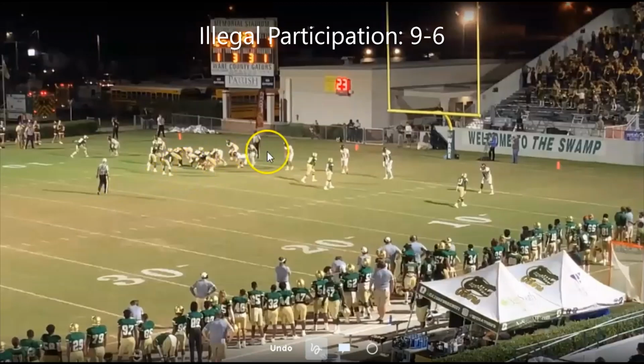Replay the down, and don't forget about the clock here. Because they scored a touchdown, even though we're replaying the down, the clock's going to be on the snap. So just keep that in mind.